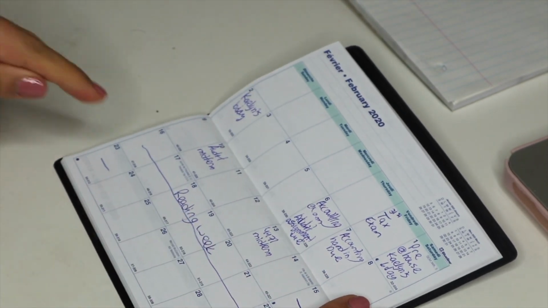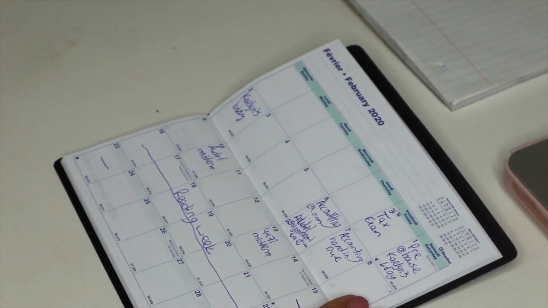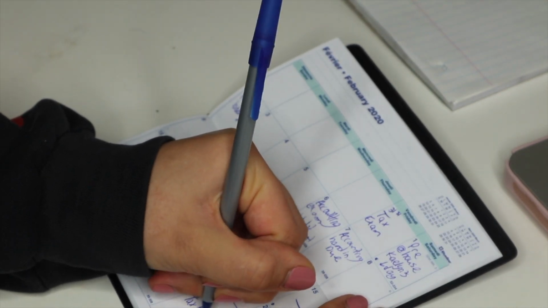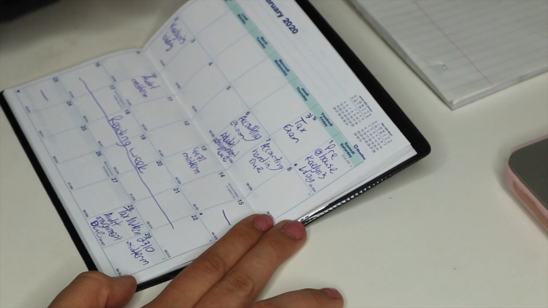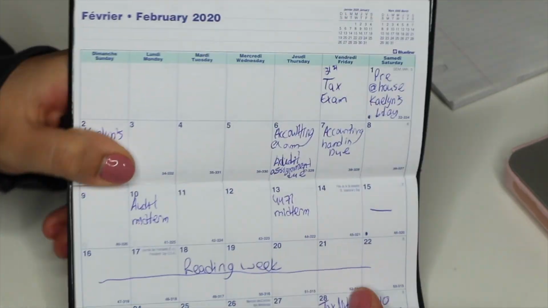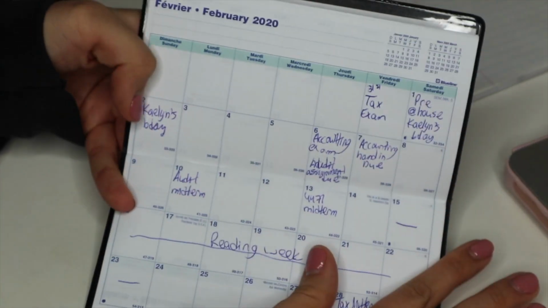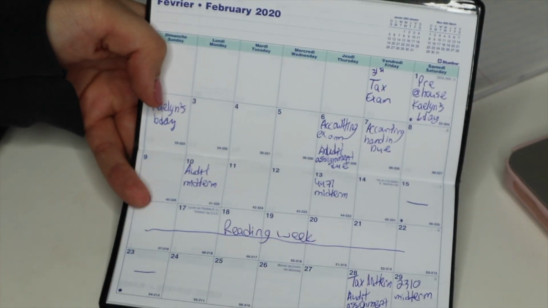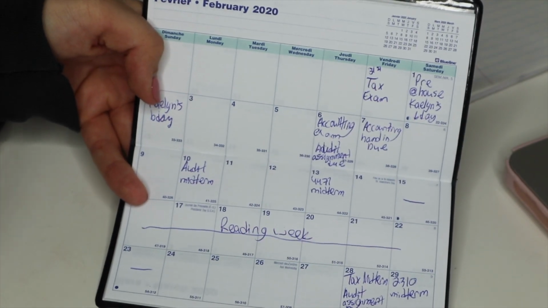So here obviously I have reading week, so I kind of just put that because I know I'm not gonna have any big assignments due. Right, so I know that my writing is very messy, but I just like to be able to look at the month and see what's going on before I ever make plans or stuff like that.